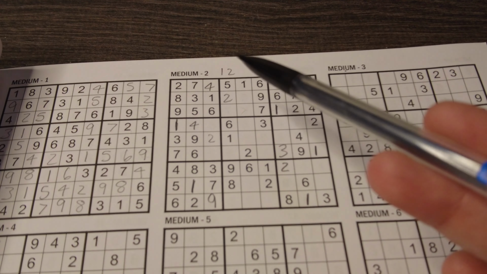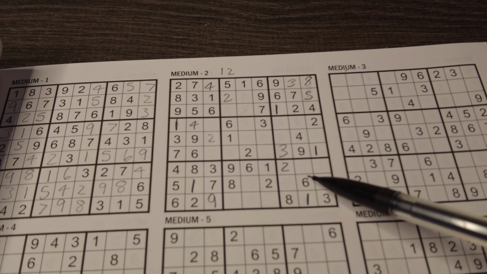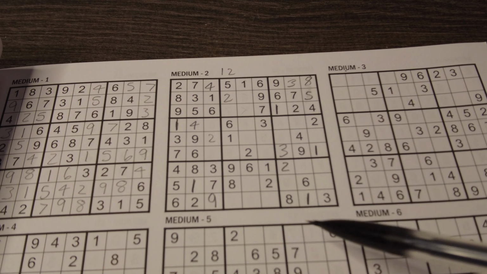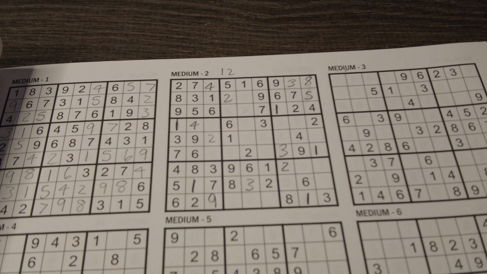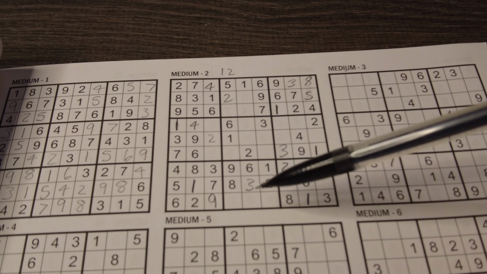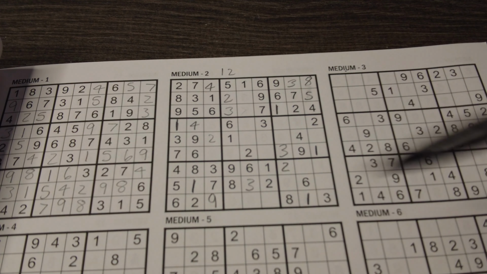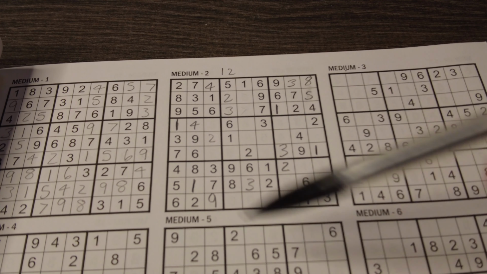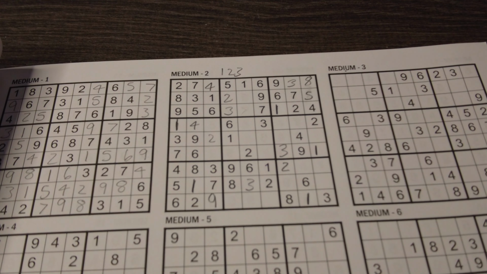Okay, so we have 3, 3, 3, 3, 3. So we're missing a 3 here. But since there's already a 3 here, the other 3 has to go there. And then the last 3 has to go here because of the 3's here. So then we have 3, 3, 3, 3, 3, 3, 3, 3, 3. Great. That was a pretty ugly 3 too, but it's fine.